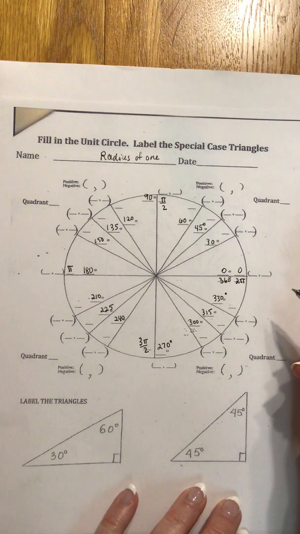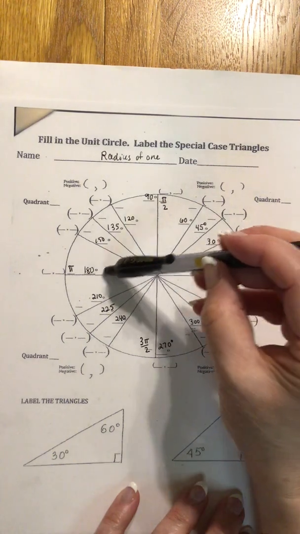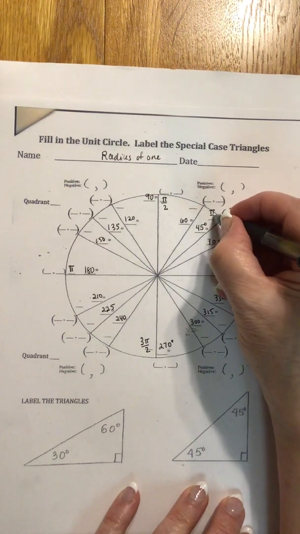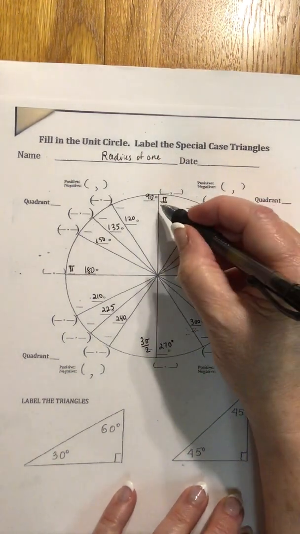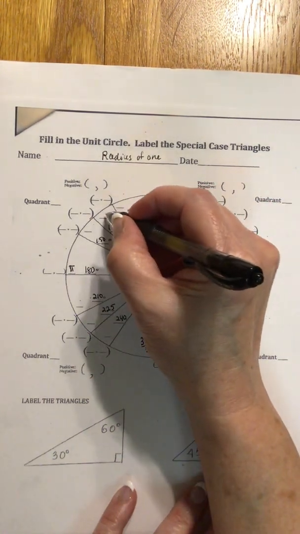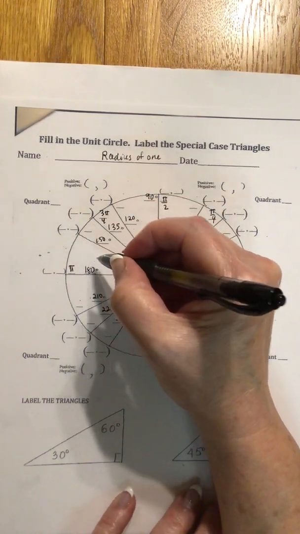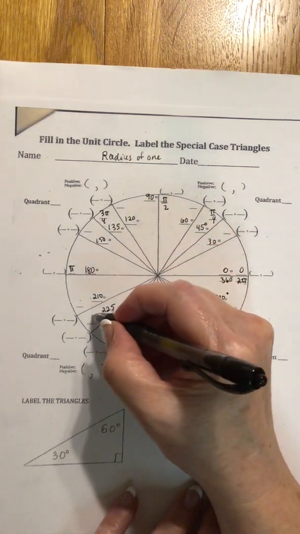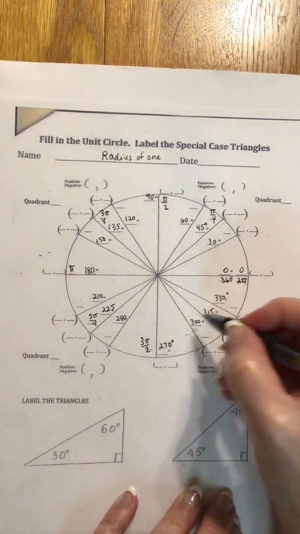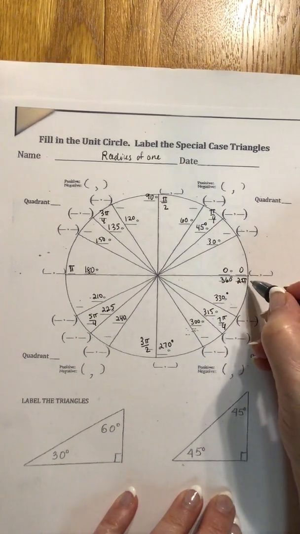So the next thing we're going to do is decide what the halves are. So we counted and we said 1, 2, 3, 4 pieces that the pi was going to be cut into. So this one was going to be pi over 4. And then we have 2 pi over 4, but that reduces down to pi over 2. And this would be 3 pi over 4. 4 pi over 4 is already there. 5 pi over 4. 6 pi over 4 reduces down. So this is 7 pi over 4. And 8 pi over 4 reduces down.